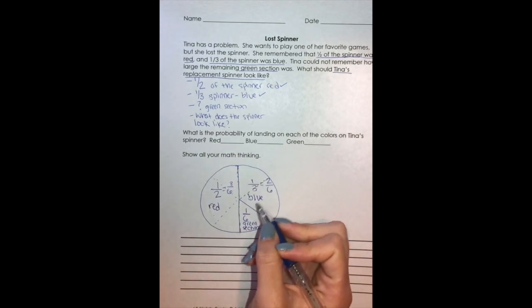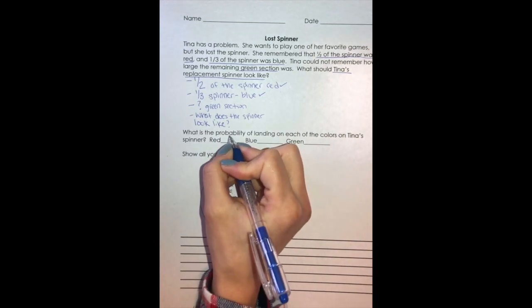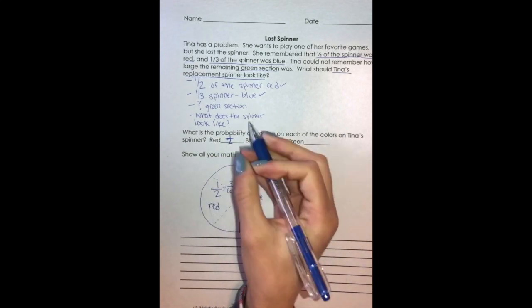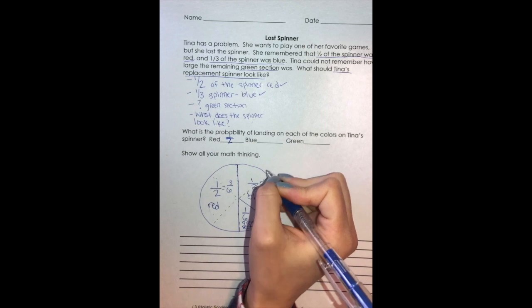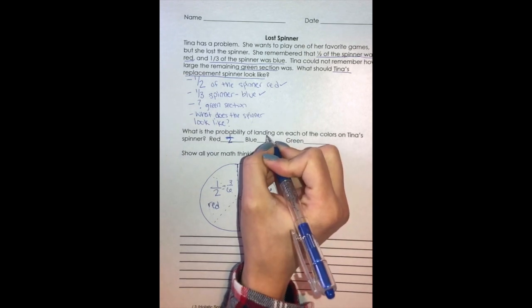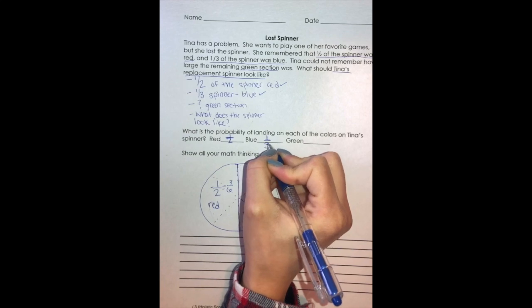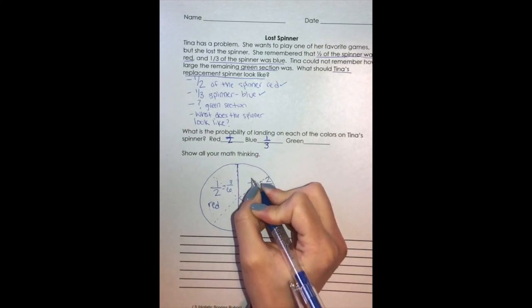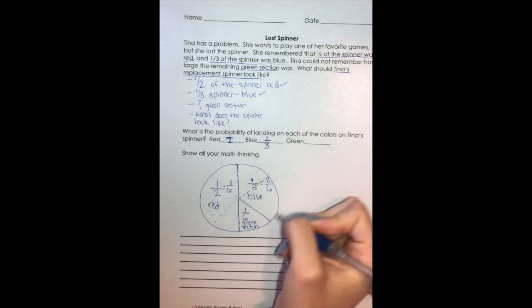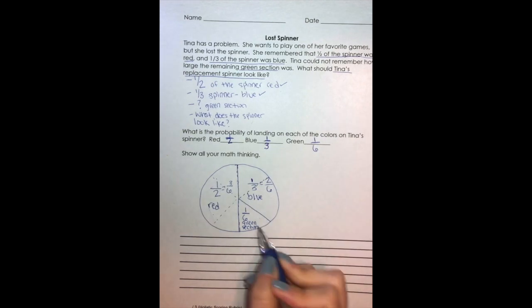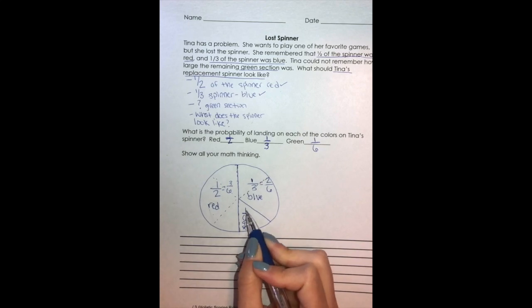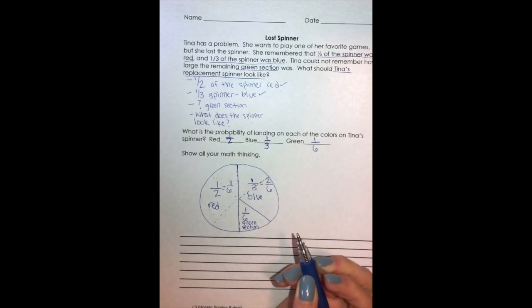Now it's asking you, what is the probability of landing on each of the colors on Tina's spinner? So red would be 1 out of 2 times. If I rolled something, half of the times it'd be landing on red. If I rolled something again, it would be 1/3. For every 3 times, it would land on blue once. And then for green, it would be 1/6. For every 6 times, the probability would be that it would land on green 1 time.